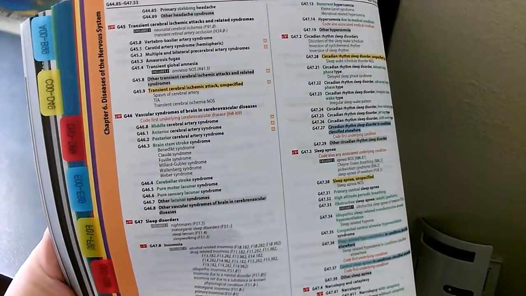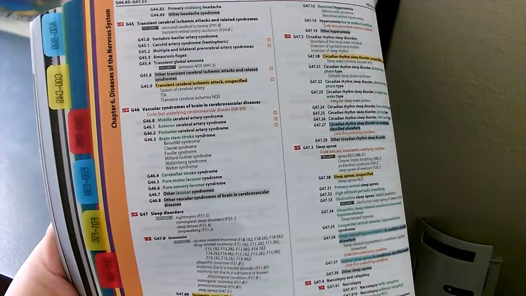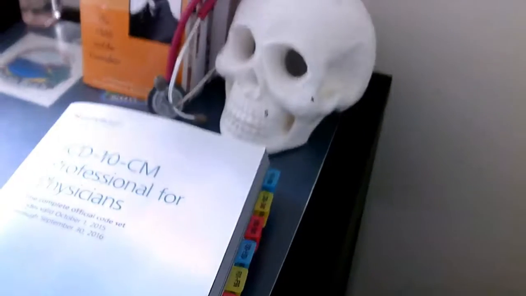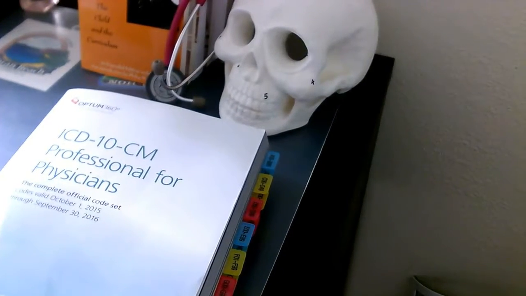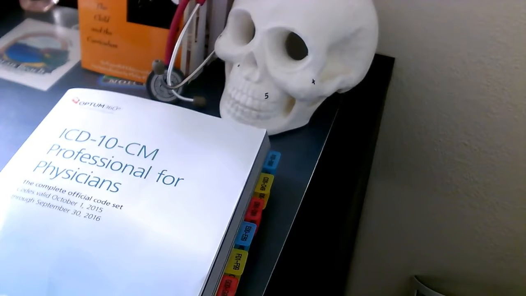All right, so that's kind of a basic how to look a code up in the ICD-10 manual, how to use the neoplasm table. Let me try to think what else. I think that's kind of it for now. We'll work through some of these in class together too.